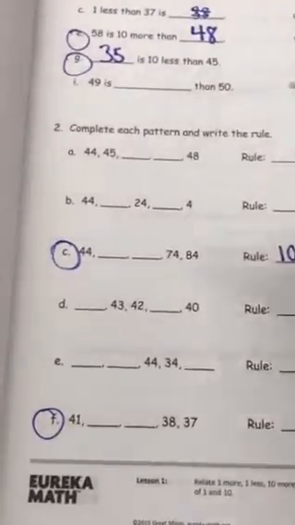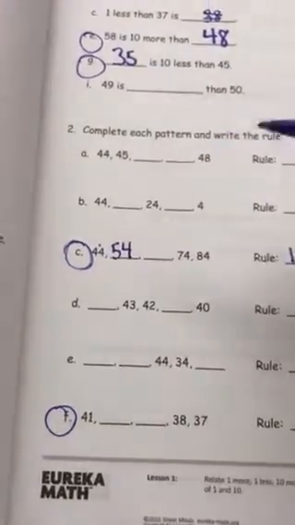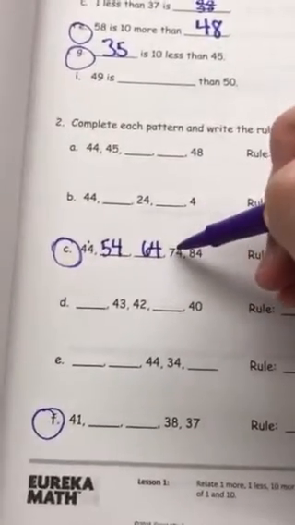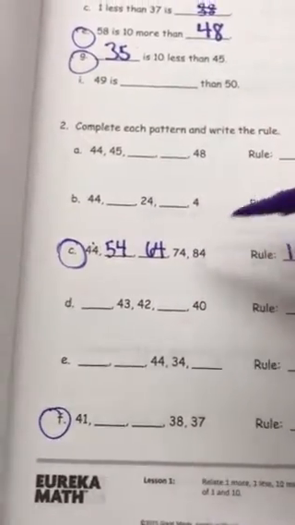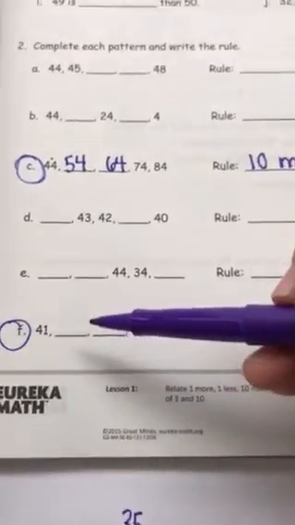Now I can find my missing numbers. 10 more than 44 is 54. 10 more than 54 is 64. Let's see if we were right. 10 more than 64 is 74, then 84. Yep.